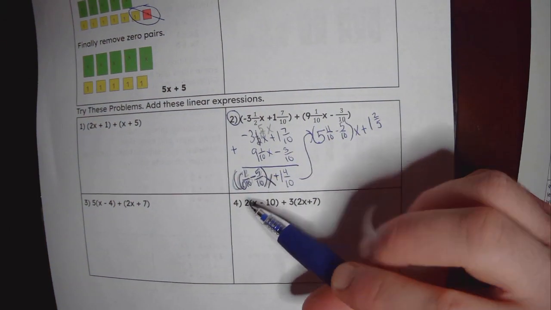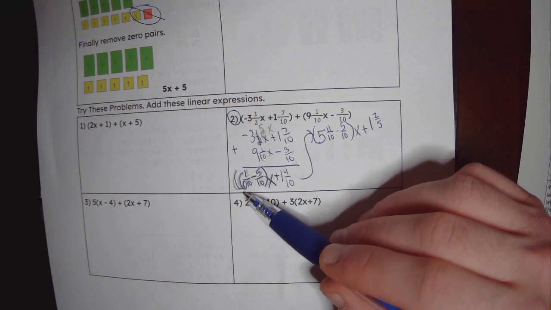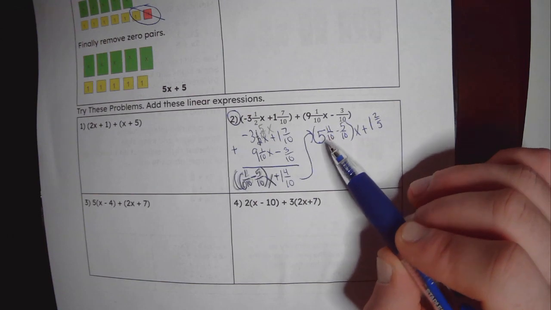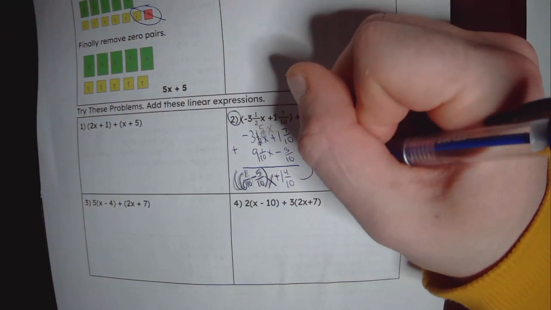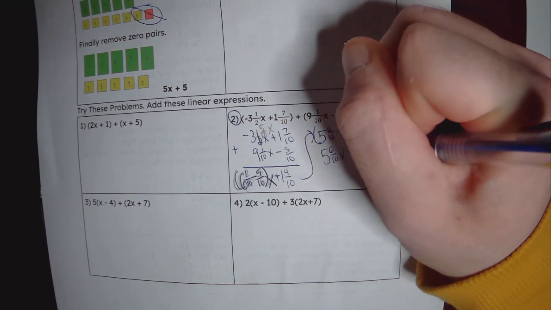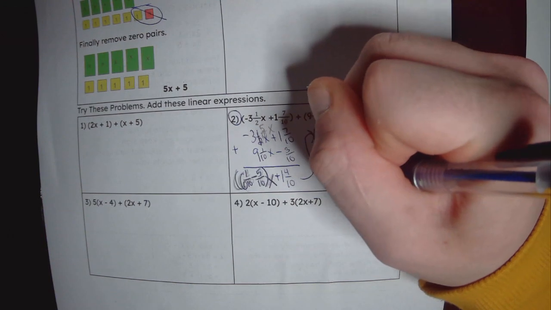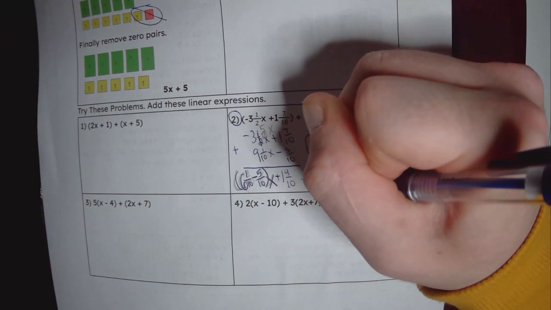What I did is I took 6 1/10 and there are 10/10 in 1, so by changing this to a 5, I can make this 10 plus 1 is 11. 11 minus 5 is 6, so I have 5 6/10 x plus 1 2/5, reduce to get 5 3/5 x plus 1 2/5. And that would be my answer.